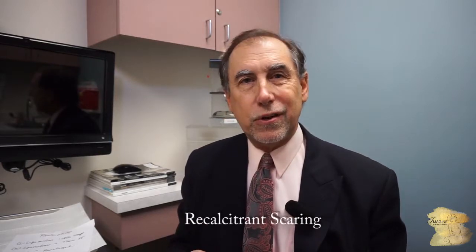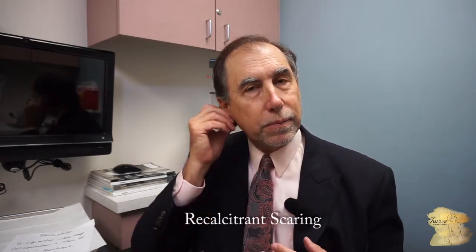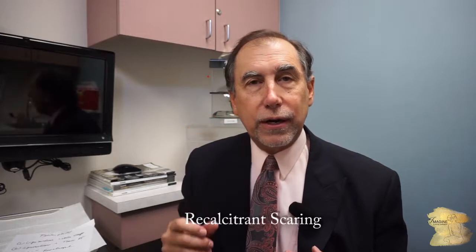Then, what do we do with these recalcitrant scars, these keloid scars that you sometimes see behind the ears or earlobes? Well, or on abdominoplasties or around the umbilicus. With those, we work with our radiologist to use superficial radiation, where we will work as a team to revise the scar and then immediately send the patient for several treatments of superficial radiation to the wounds.